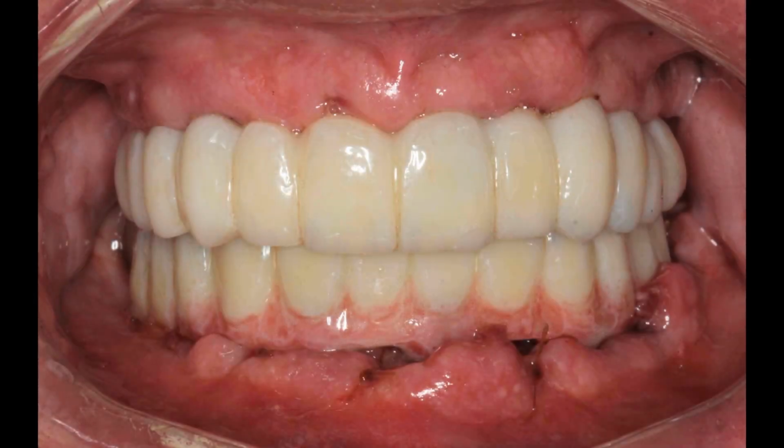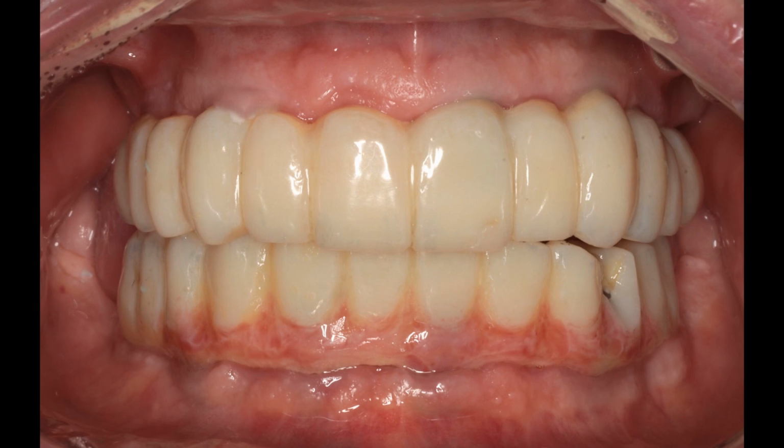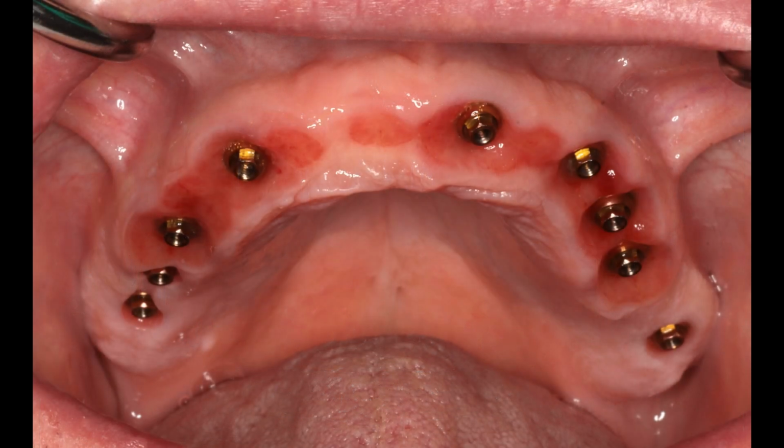The day of surgery, his temporaries and the tissues on that first day of surgery. And here he is 3 months later. The lips retracted soft tissue architecture, and again, just mesmerizing. I can't get over how amazing some of these cases, most of these cases, are.